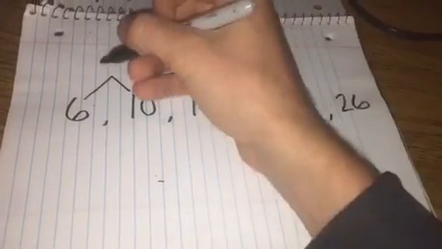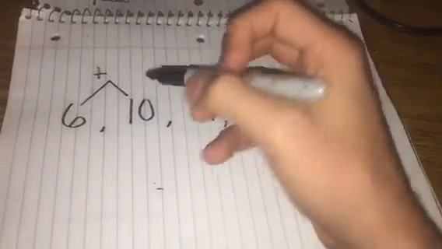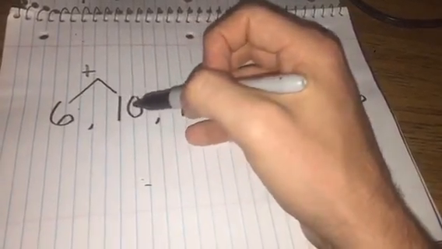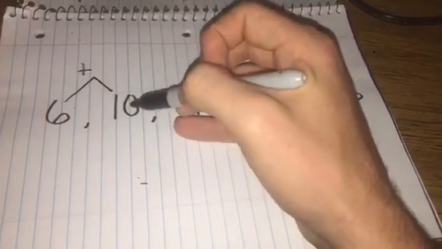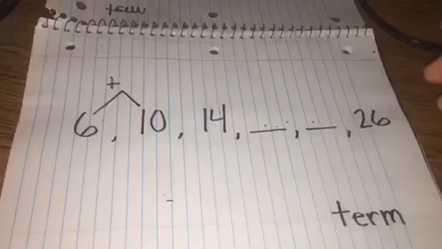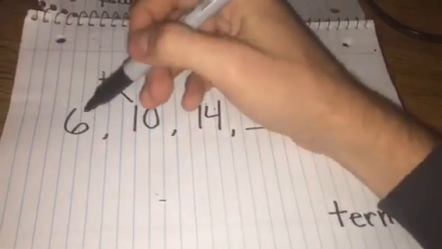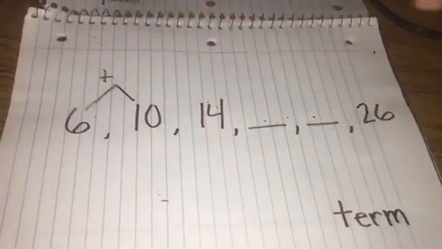If it is, I'm going to be adding. But if it's getting smaller, I'm going to be subtracting. And right now I see that 6 is smaller than 10, so I'm getting bigger from the first term to the second term, so I must be adding right away. So it's got to be an addition rule for my first number pattern here. And I'm looking at, I go from 6 to 10, I'm adding something to 6 to get to 10.